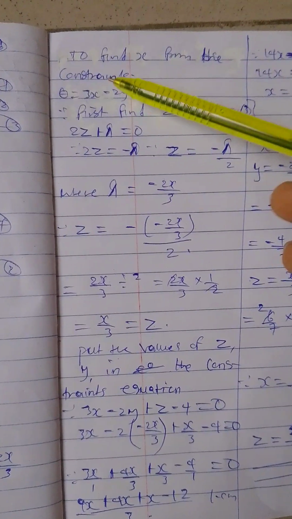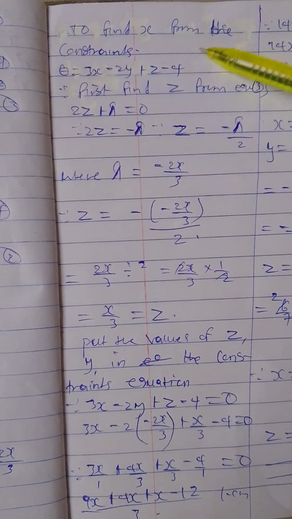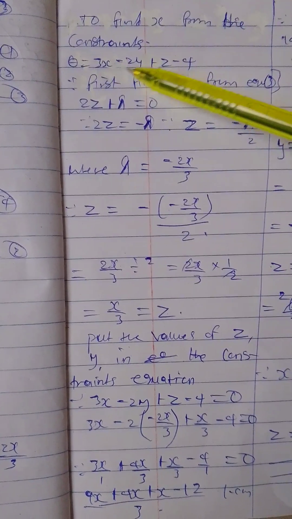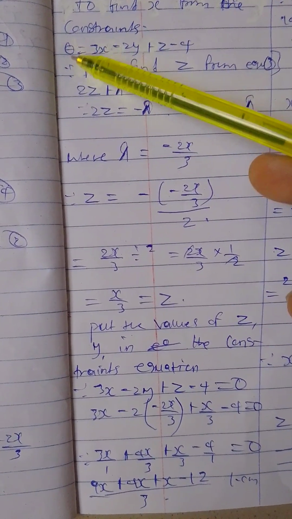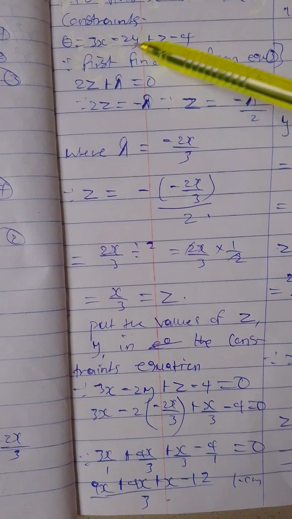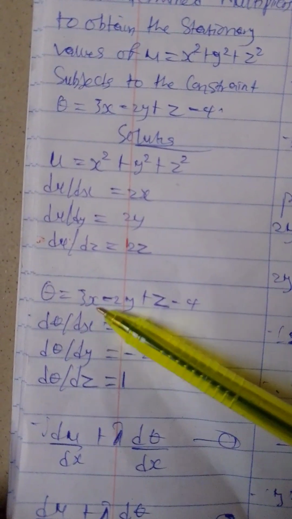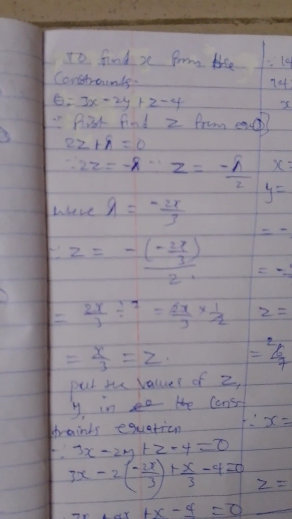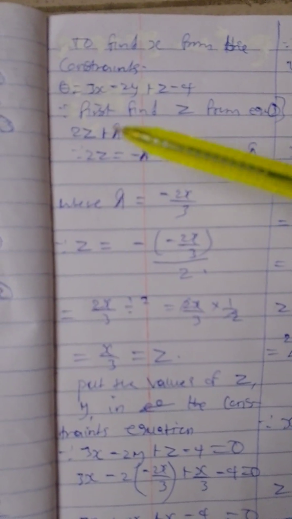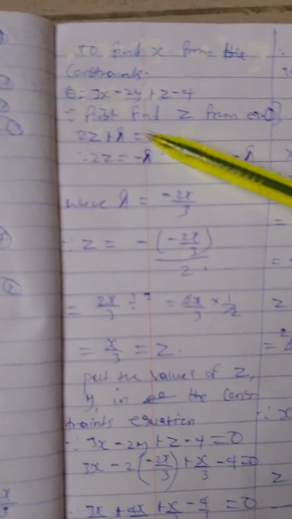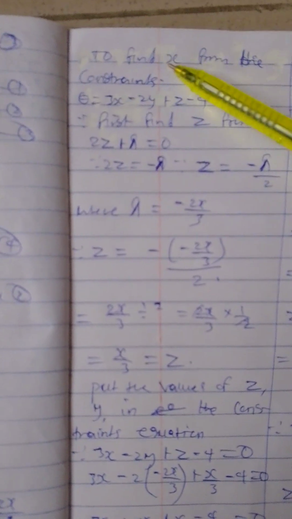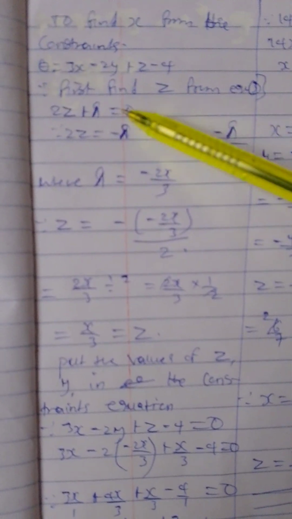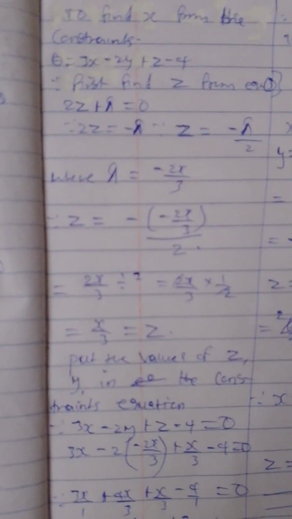Now also, to find x from the constraint, I know that the constraint is theta equals 3x minus 2y plus z minus 4. Okay, which is this constraint. So therefore, what to do now? First, to find x, first find z from equation 3. Find z from equation 3.